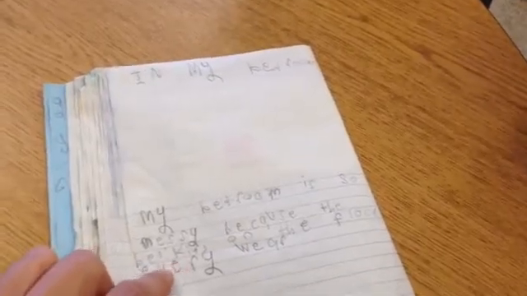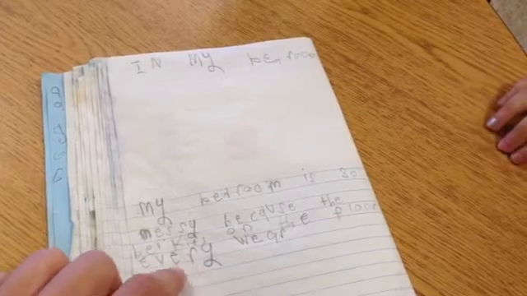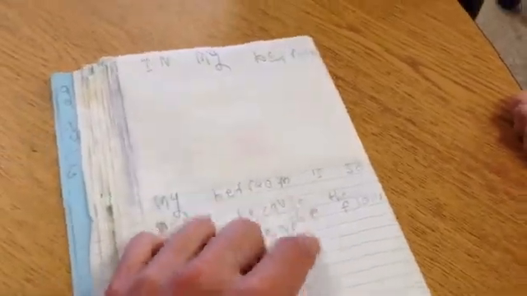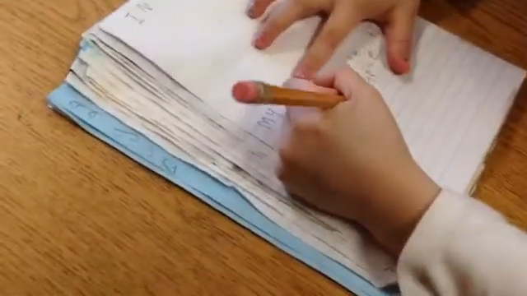So we have our title here, in my bedroom. And you said, my bedroom is so messy because what's this here? Blankets are on the floor everywhere. Yeah. Okay, so now we do a period. Now we were talking about text features.